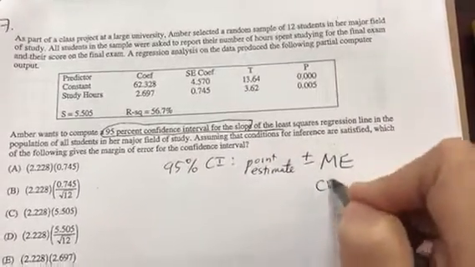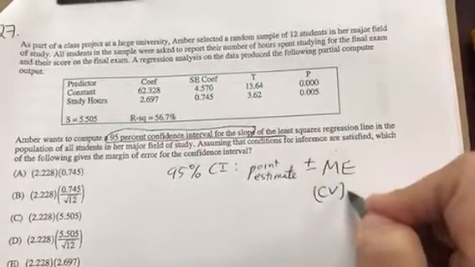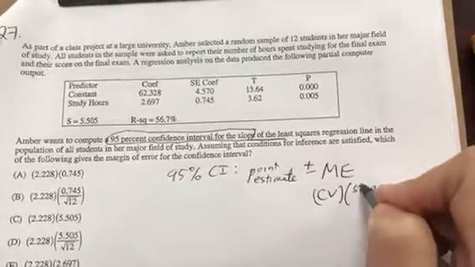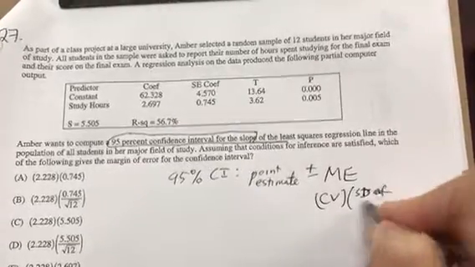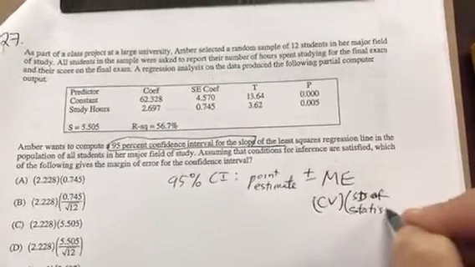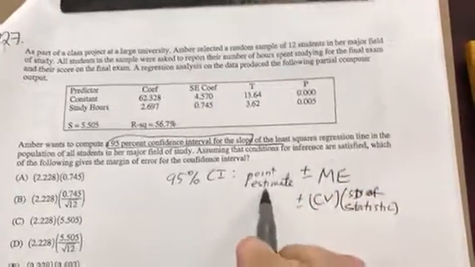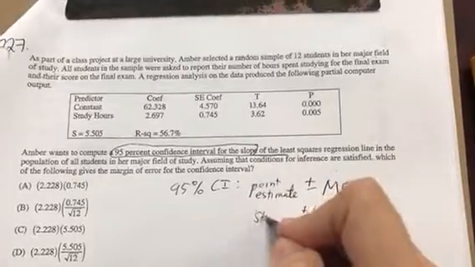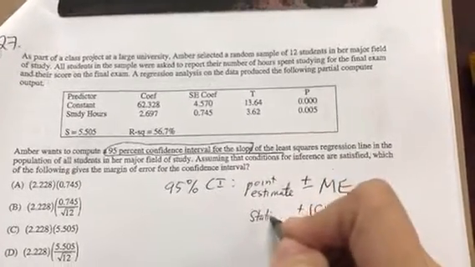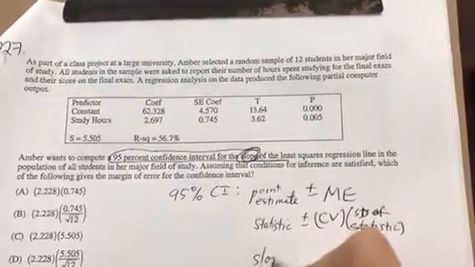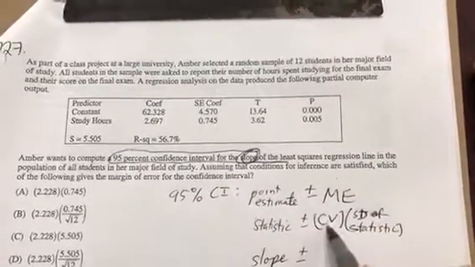And the margin of error, in our formula sheet, is the critical value times the standard deviation of the statistic. Or the standard deviation of the point estimate, right? This is whatever statistic we are collecting. Well, they've asked us to do the slope. So this is the slope plus or minus whatever critical value.